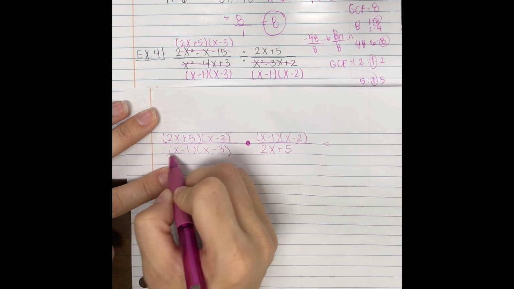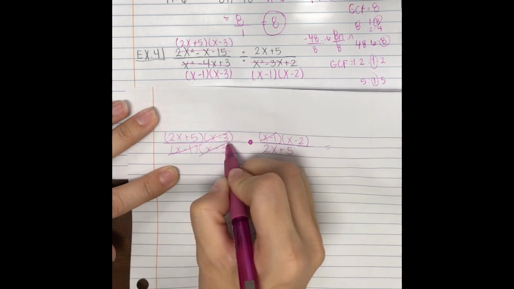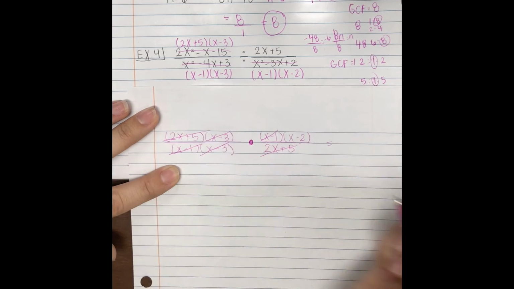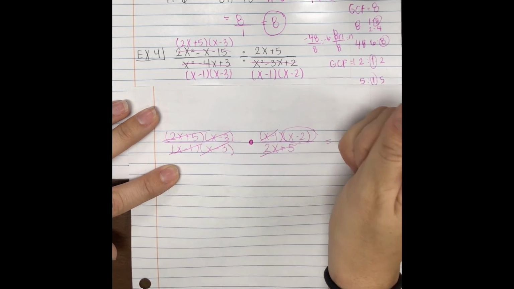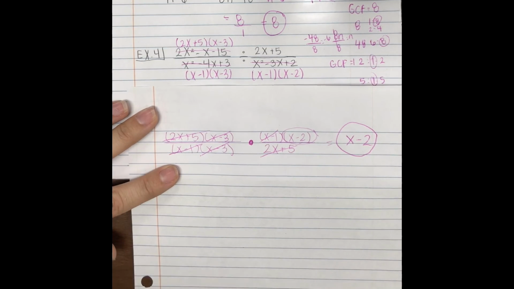We'll have an x minus 1 and an x minus 1, x minus 3 and an x minus 3, 2x plus 5 and a 2x plus 5, which simply leaves me an x minus 2. And that's it.